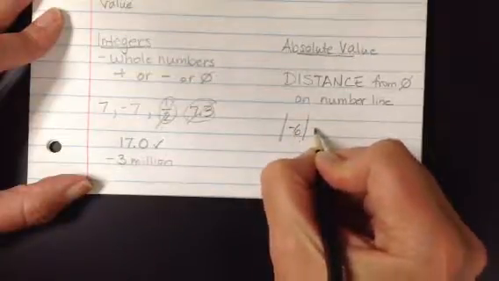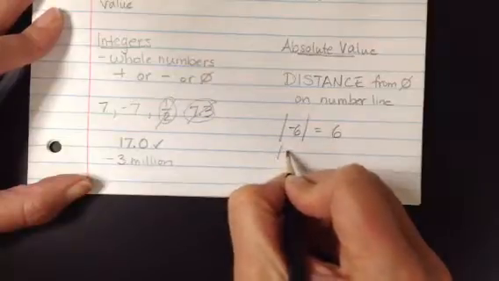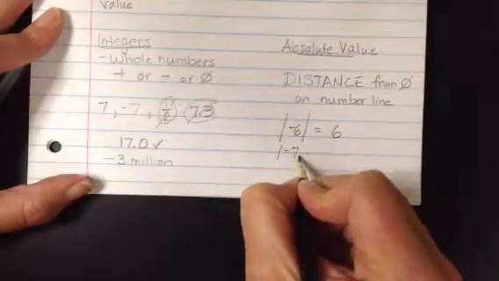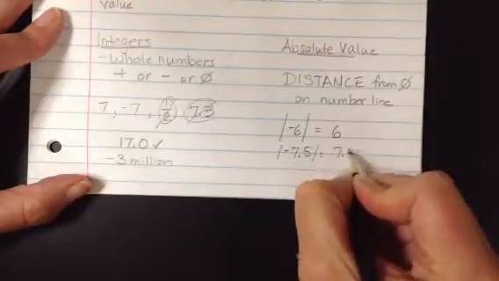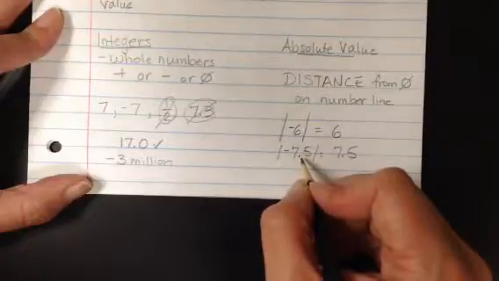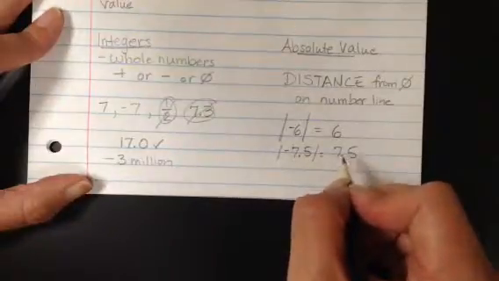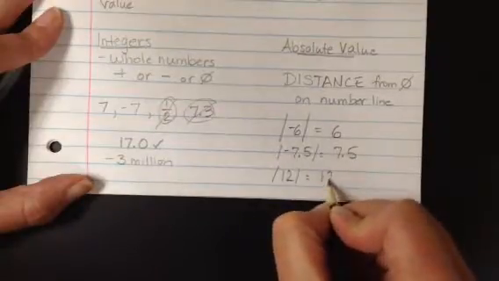The absolute value of negative 6 is 6. The absolute value of negative 7.5 is just 7.5 because negative 6 is 6 steps away from 0. Negative 7.5 is 7.5 steps away from 0. The absolute value of 12 is 12.